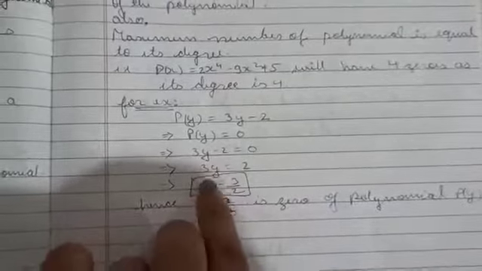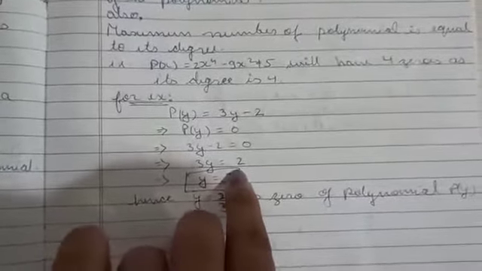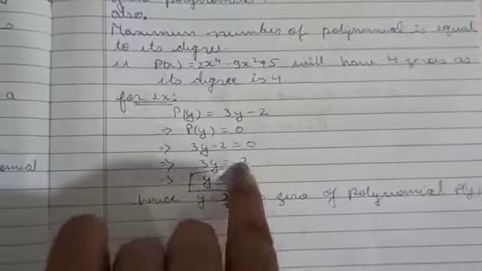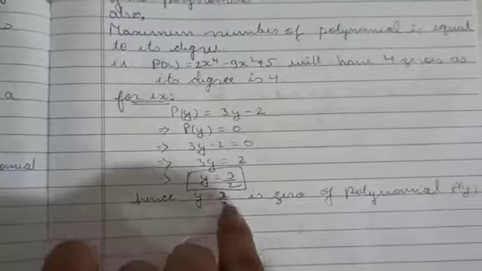After transposing, it will be 3y equals 2. Then y is equal to 2 by 3. Here I have written 3 by 2, it is 2 by 3. So y is equal to 2 by 3 is the 0 of the polynomial.